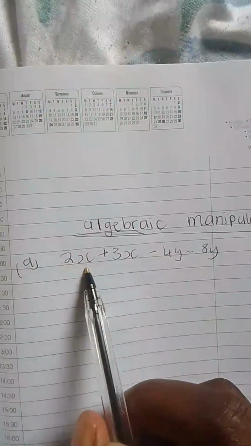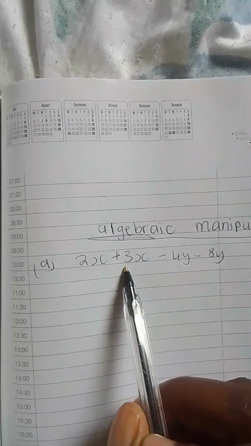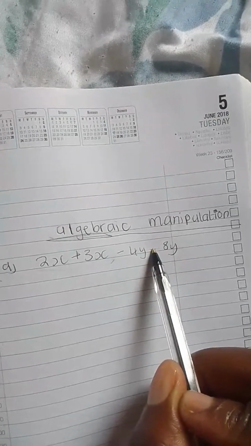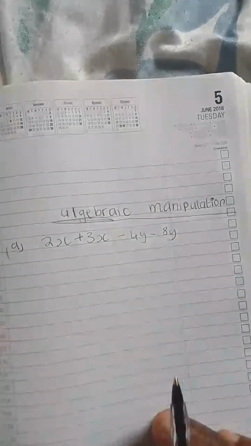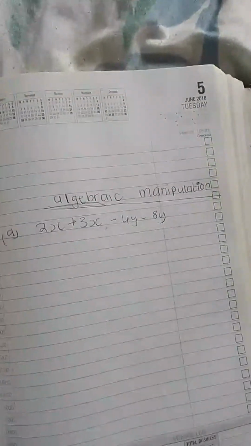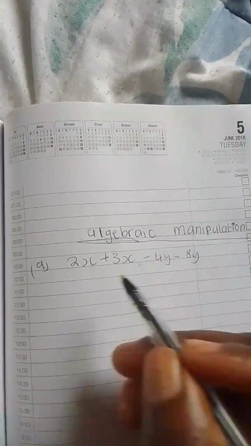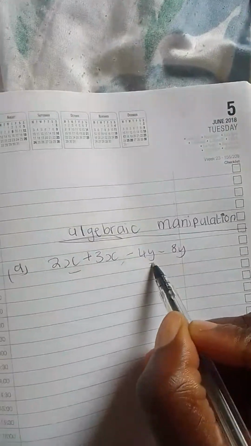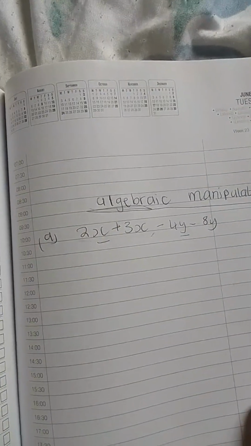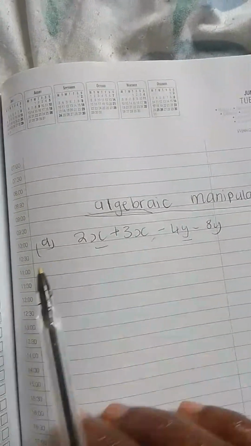We have 2x, 3x minus 4y minus 8y. So in this problem, we have two variables, which are x and y. The next thing we have to do is plug in directly.